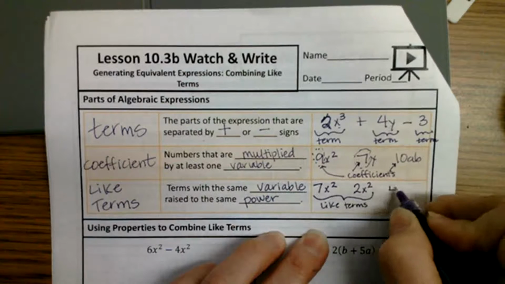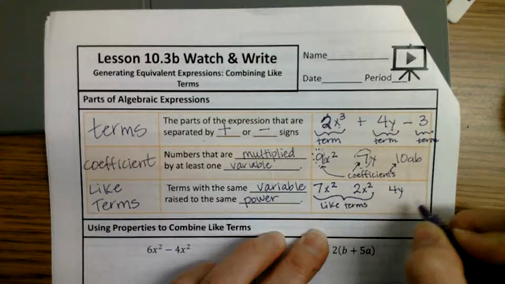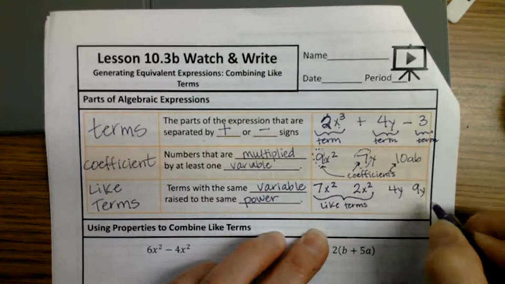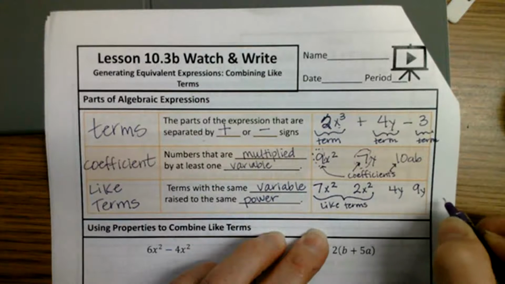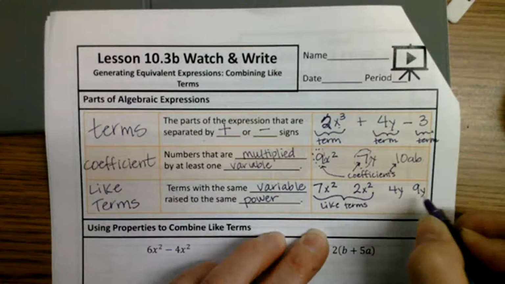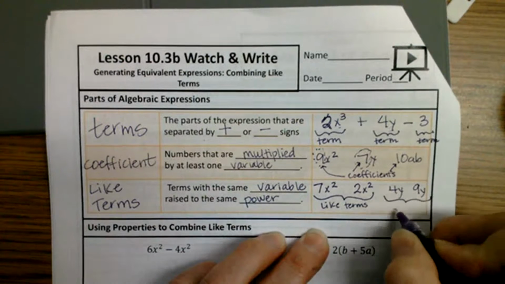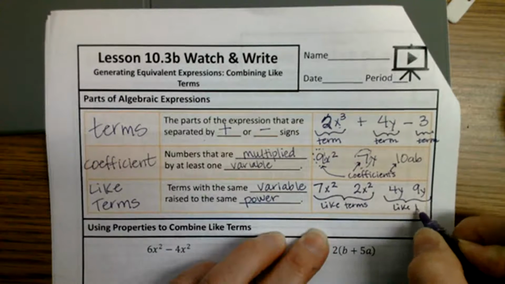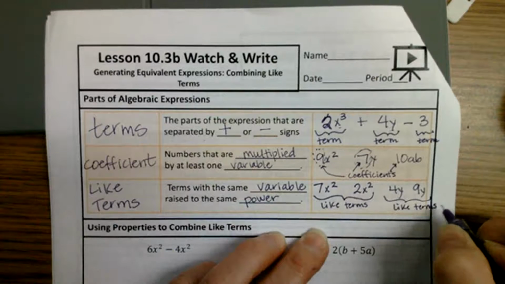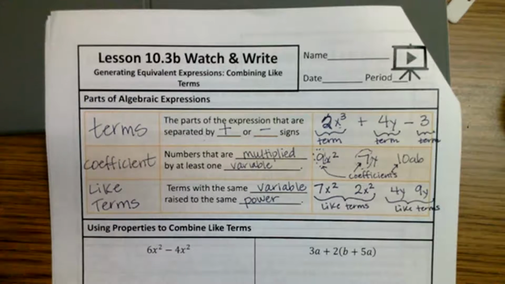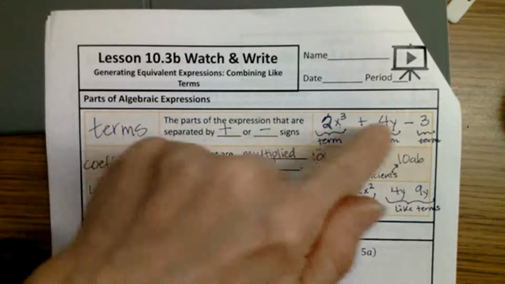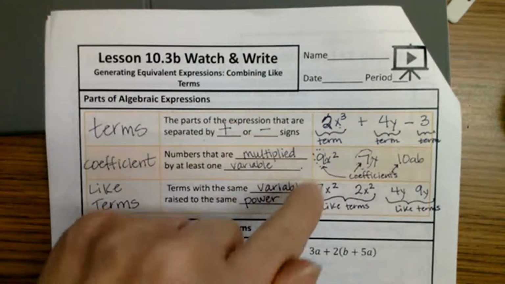If you see 4y and 9y, both of those have the same variable to the same power, which is no power, right? So those would be like terms. Okay? So terms are each of the parts of an expression that are separated by addition or subtraction.